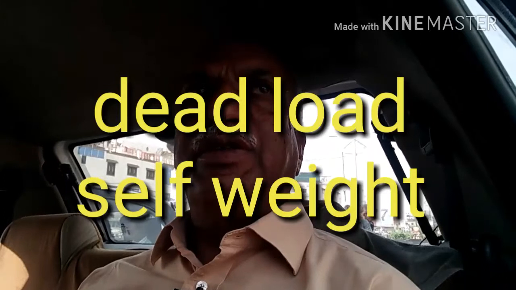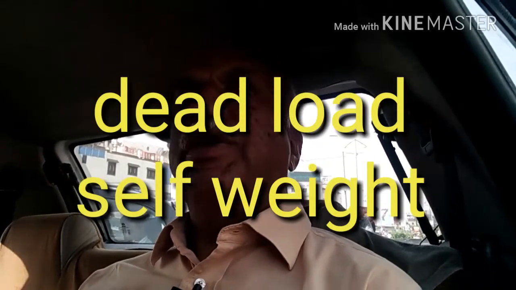So we have answered 3 questions. First, what is a foundation? Secondly, what is a foundation level? What is a differential settlement? What are the different types of loads? We spoke about dead load. Dead load is basically the self weight of the concrete, of the masonry, of the plaster, of the false ceiling. Anything which is permanent in the building is called dead load. It could be RCC slab, RCC beams, brick walls, plaster, windows, everything which is there permanently.